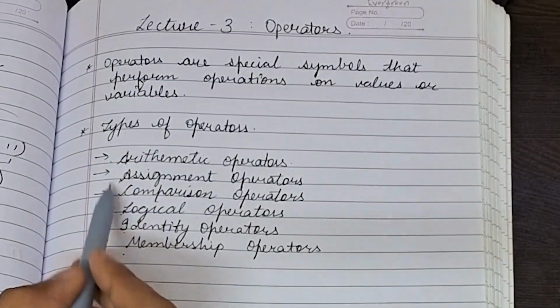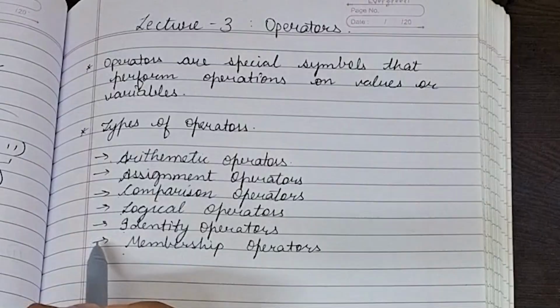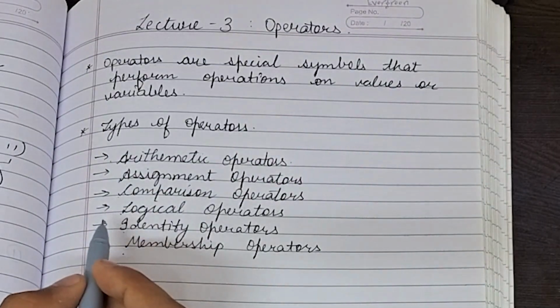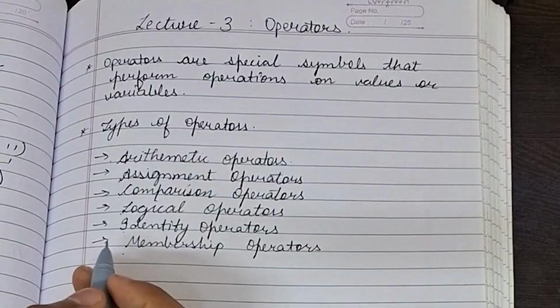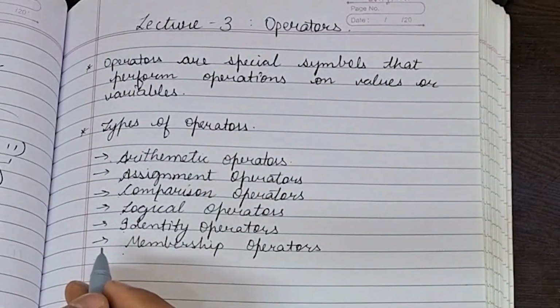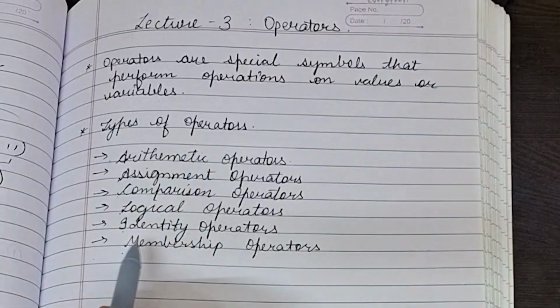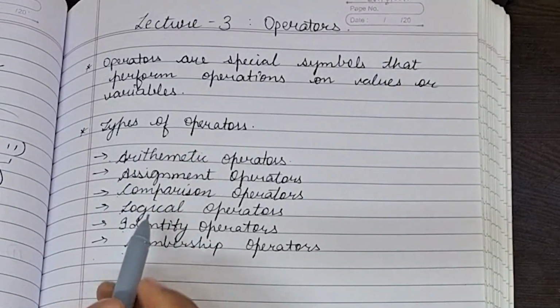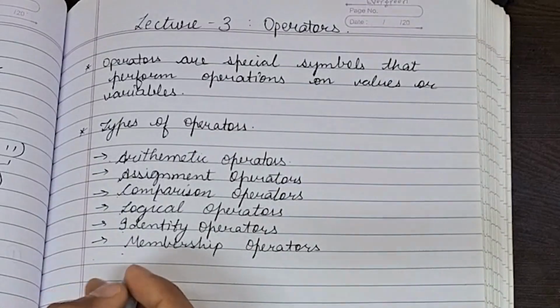Okay, so these are the operators. There are many more, but we will discuss only these as we are starting with the basics. We will not go into the advanced part now, but we will see that in the end. Okay, so these are some basic operators. We will see all these one by one. But before that, let us understand what operators and operands are.